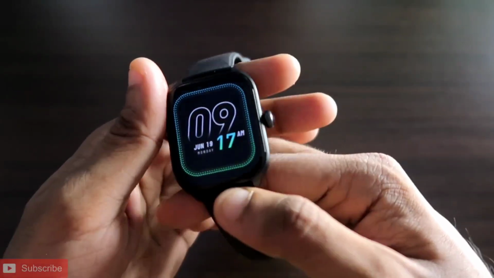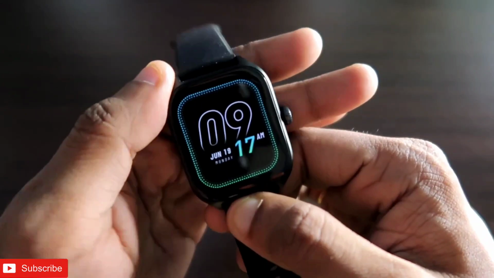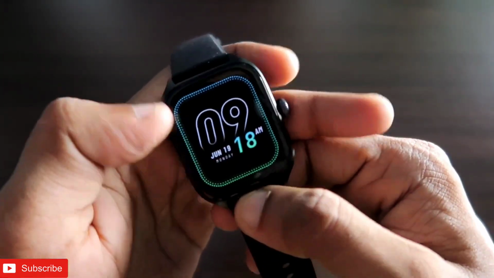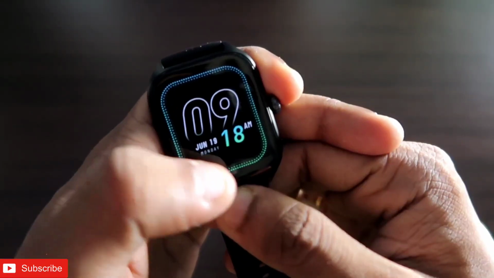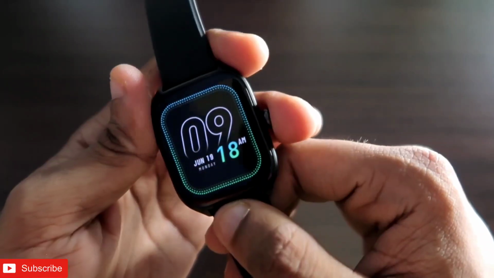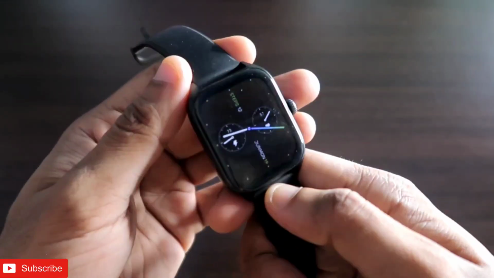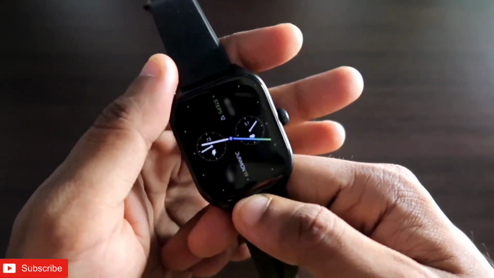The next always on display is another digital always on display, and you can see again it is showing you the time, and this is also a color always on display. It shows you the date, month and the day, and it also looks beautiful on the AMOLED display of the Amazfit GTS 4 smartwatch.